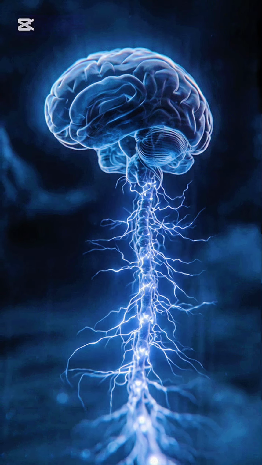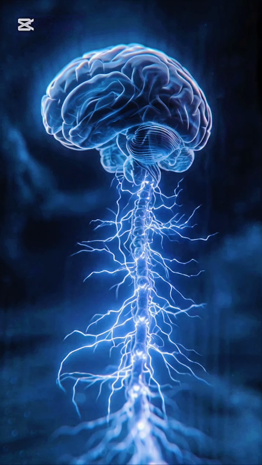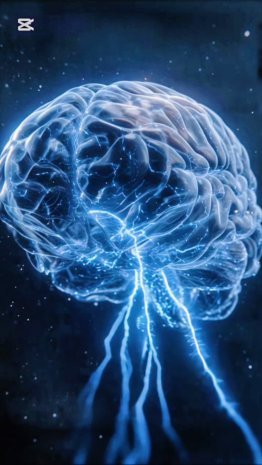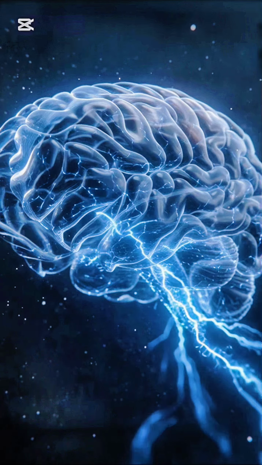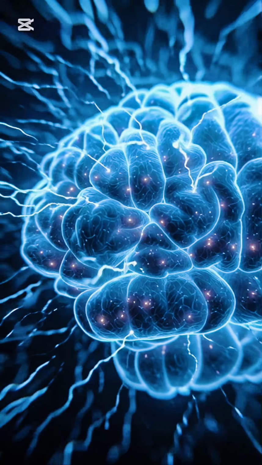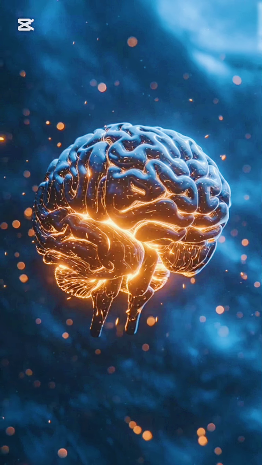7. The spinal cord and peripheral system. The spinal cord extends from the brainstem and carries messages between the brain and body. Every movement or sensation travels through it. 8. Interesting facts. The brain uses 20% of the body's total oxygen and energy. It generates about 20 watts of electricity.